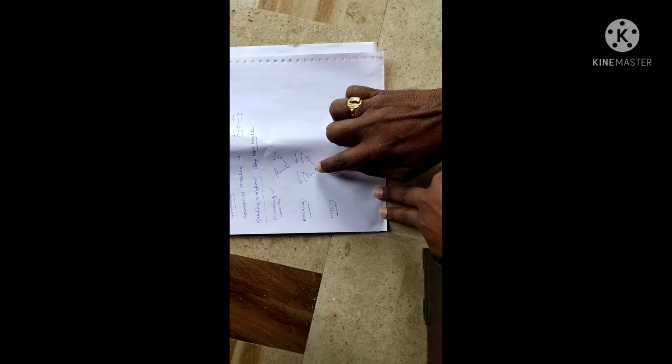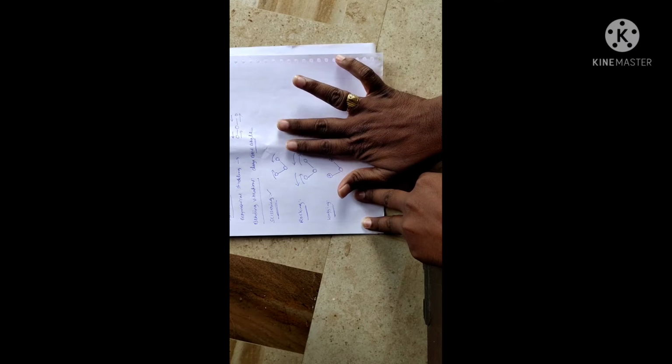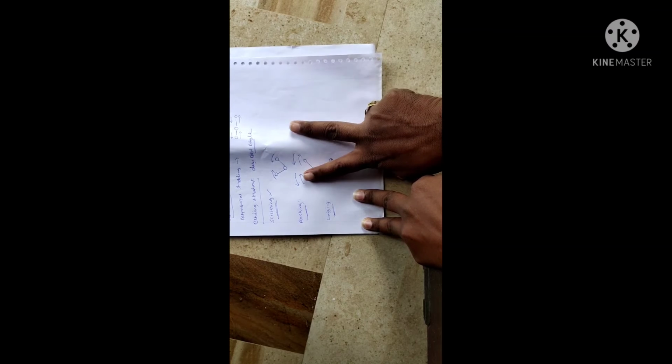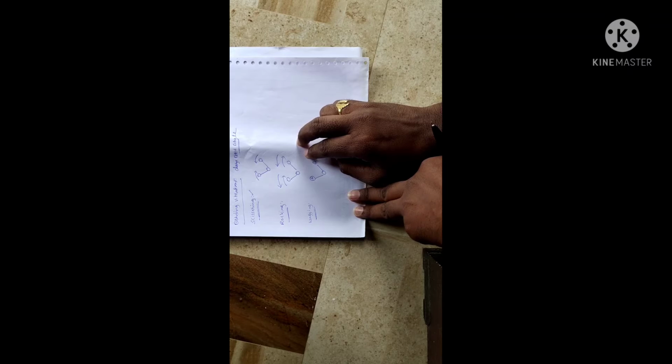In the previous ones, they are in the same plane only, moving either in the scissor mode or the same type. But here, wagging means out of plane bending vibrations.